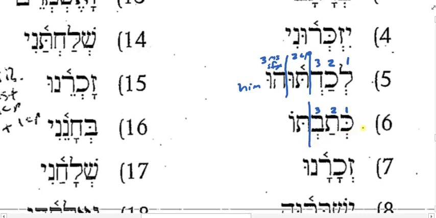I have no prefixes before the first root letter, so my default expectation is that this is a perfect verb. Now, does the perfect have tavs after the third root letter? Yeah, I've seen perfect personal endings with a tav, right? Now, what's going on here? Let me just explain what happened, and then we'll work backwards to see how this form came up.